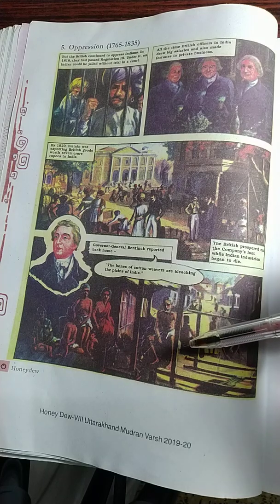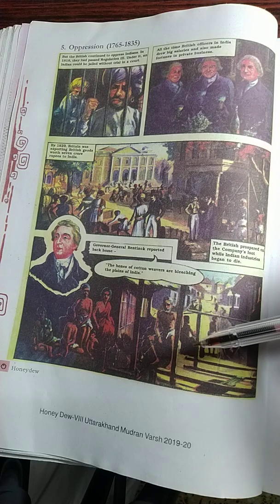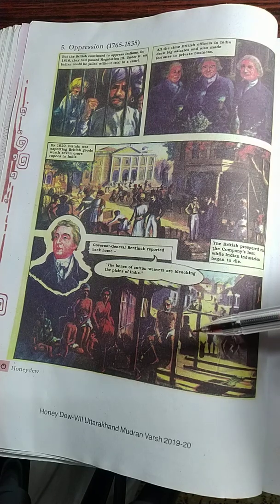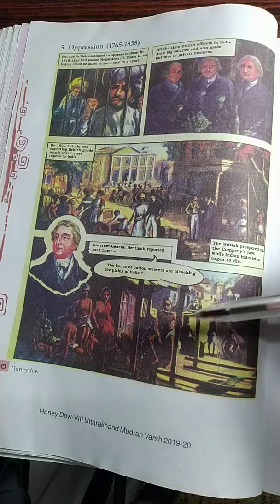Thus, the British prospered and became rich on the ruins of Indian industries. Now the dissatisfaction.